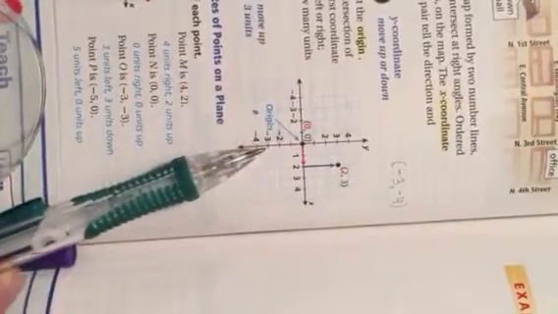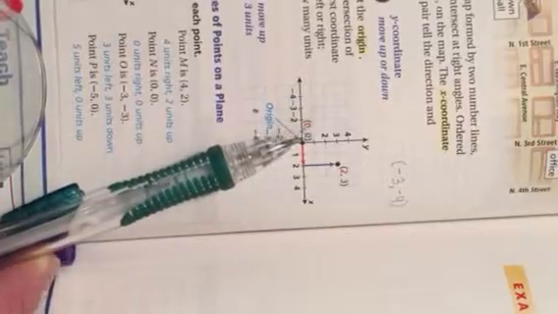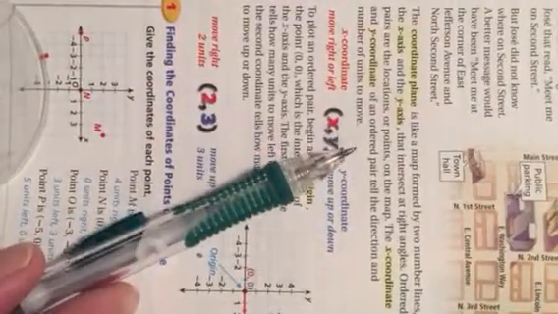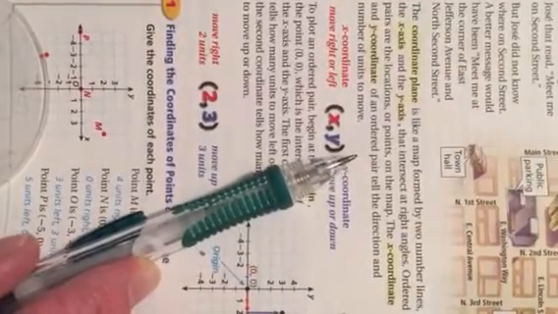That means we haven't moved to the right or the left on the x-axis, and we haven't moved up or down on the y-axis. So its ordered pair, its x would be 0 and its y would be 0. So let's come and understand a little bit more about what that means. The x-coordinate and y-coordinate of an ordered pair tell the direction, whether it's positive or negative, and the number of units to move, and we'll understand that more as we go.